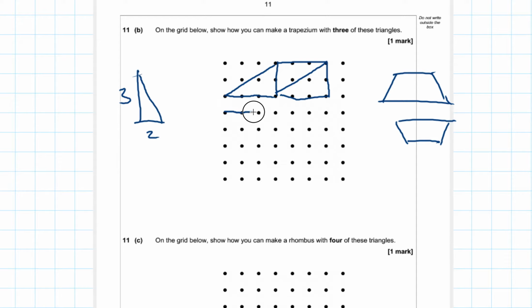So here 1, 2, 3. And then you could have the triangles 1, 2, 3 here, 1, 2, and then we could have a second one, 1, 2, 3. So here, just be careful.